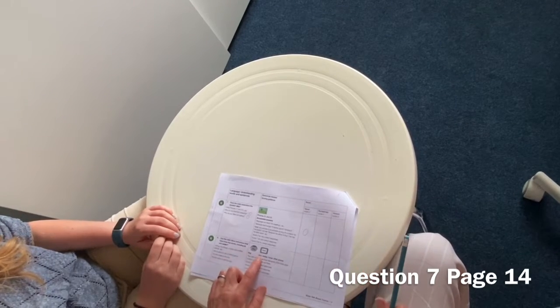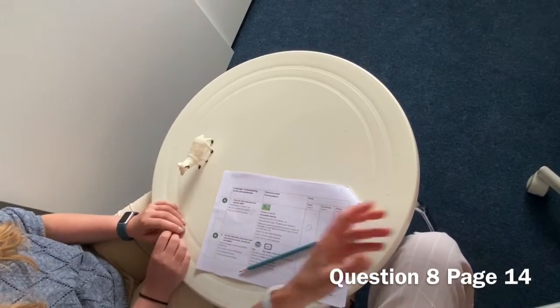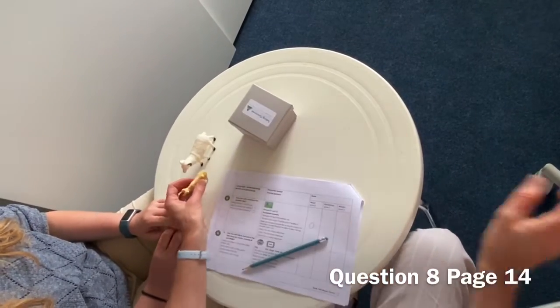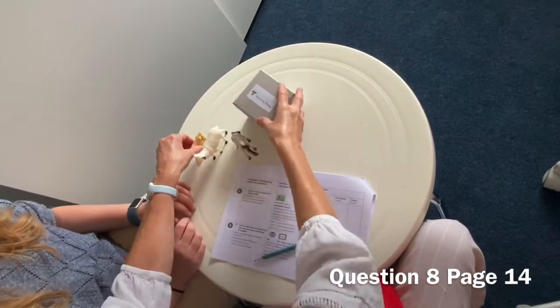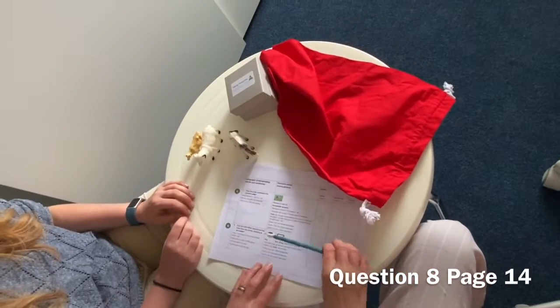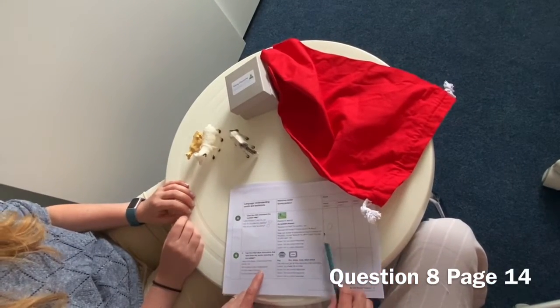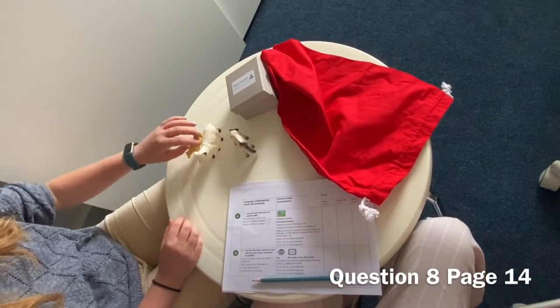Okay. Bag, box, sheep, horse, and another animal. Right, we're going to play a hiding game now. Put the sheep in the box.